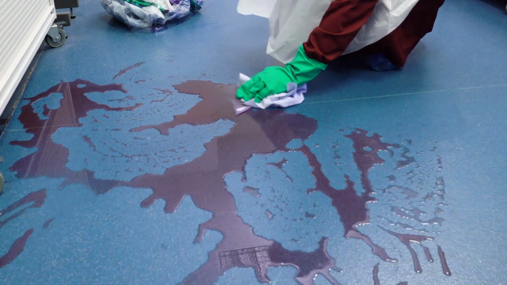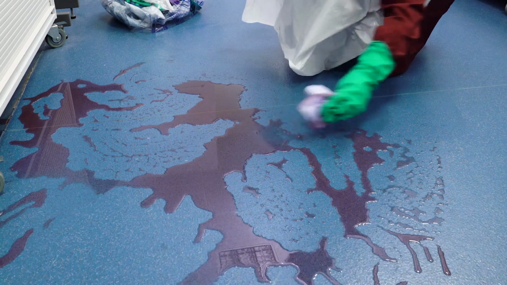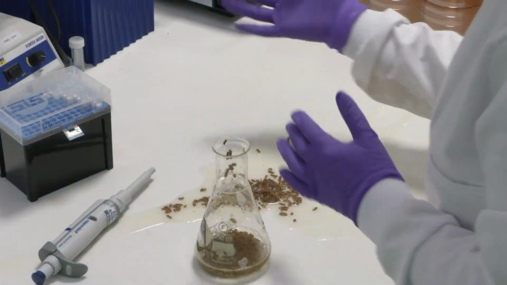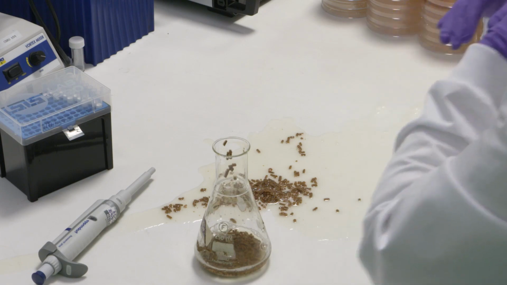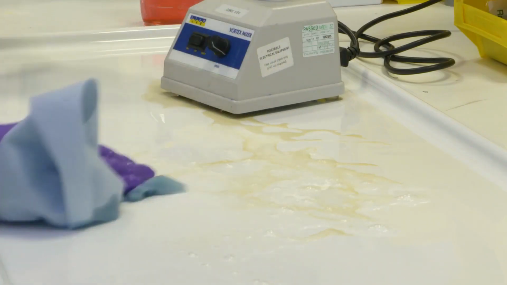In the laboratory, there are many surfaces and pieces of equipment that can become contaminated by biological agents or other hazardous materials. Decontamination is required to reduce the risk of infection or harm.